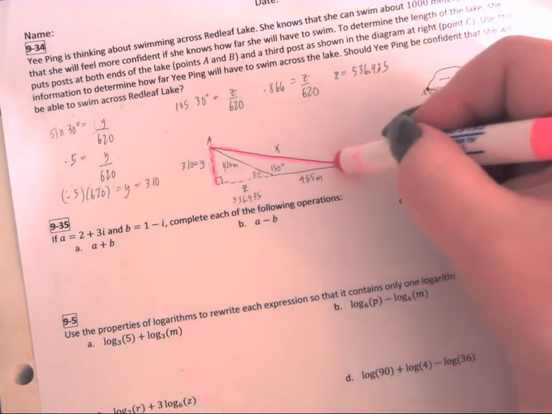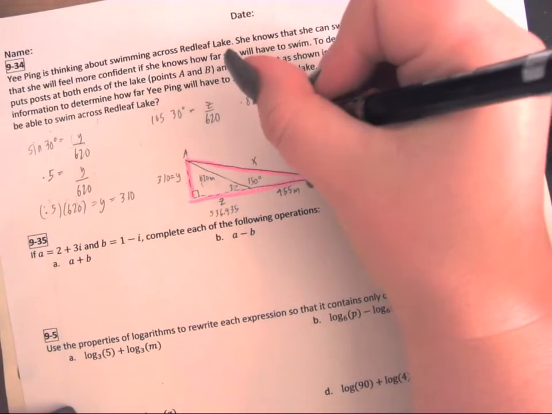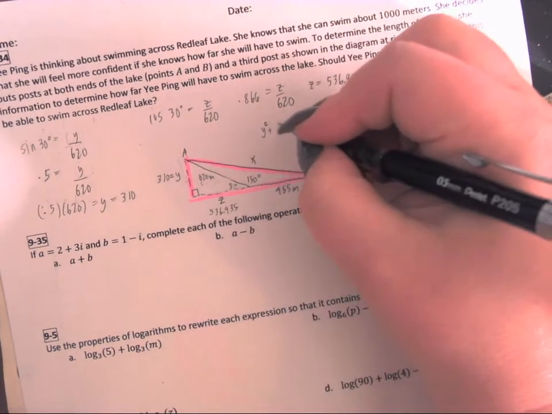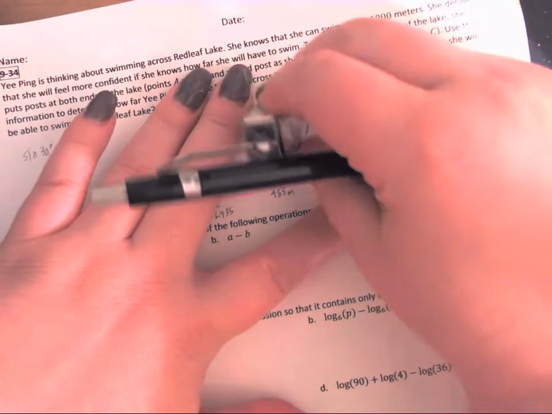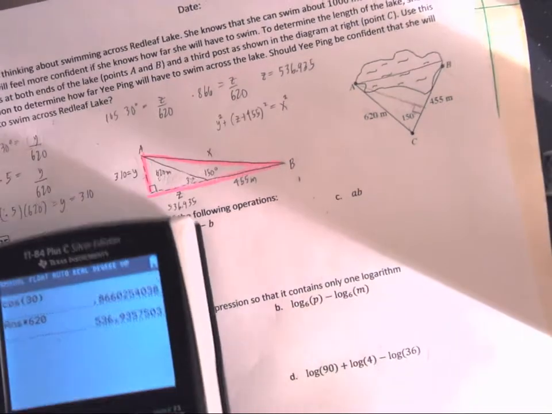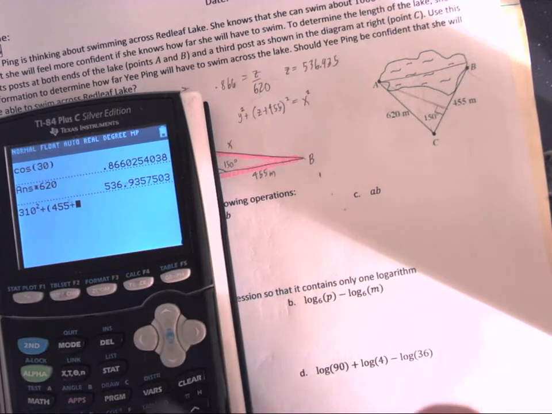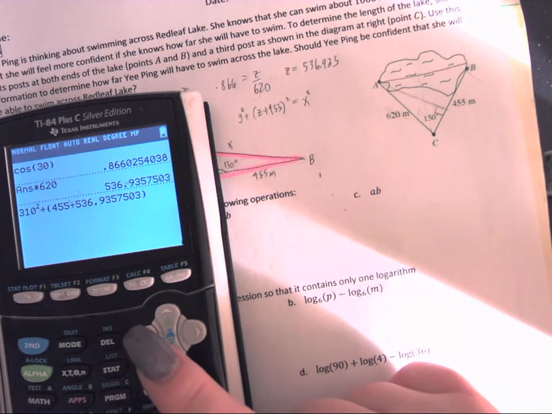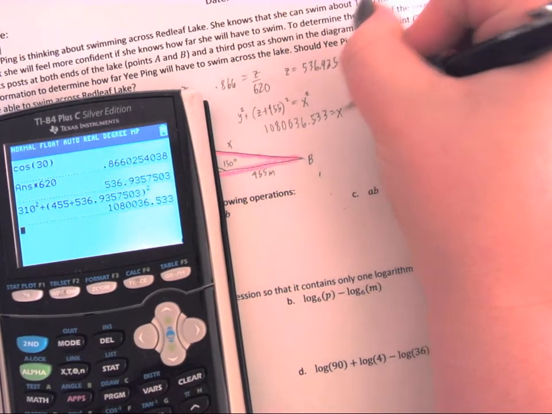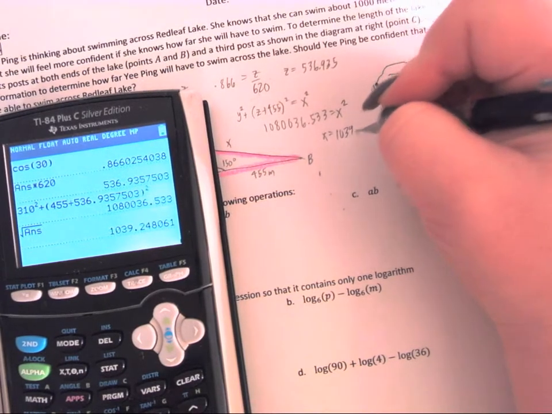Okay, and then from there, we also have this big triangle. Now we can use our y and z with the Pythagorean theorem to find x. So y squared, so for instance this squared, plus z plus 455 squared is going to equal x squared. So we can just do that in our numbers. Y squared, right, so that's 310 squared plus 455 plus our z squared. So this giant number, 1,080,036.533. So then x equals the square root of that. So 1039.248.